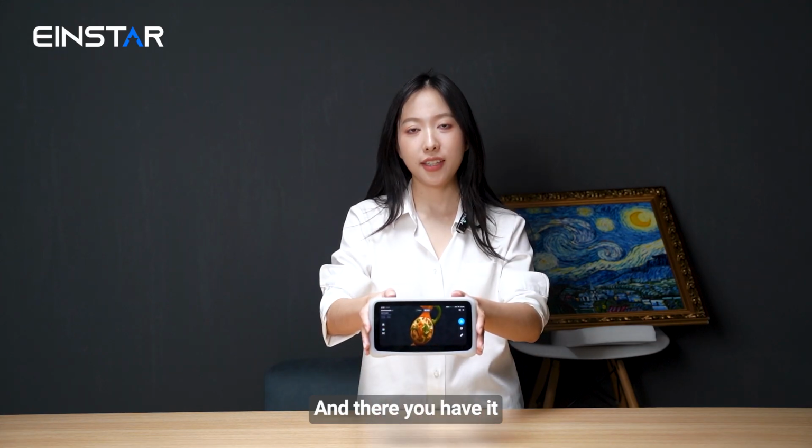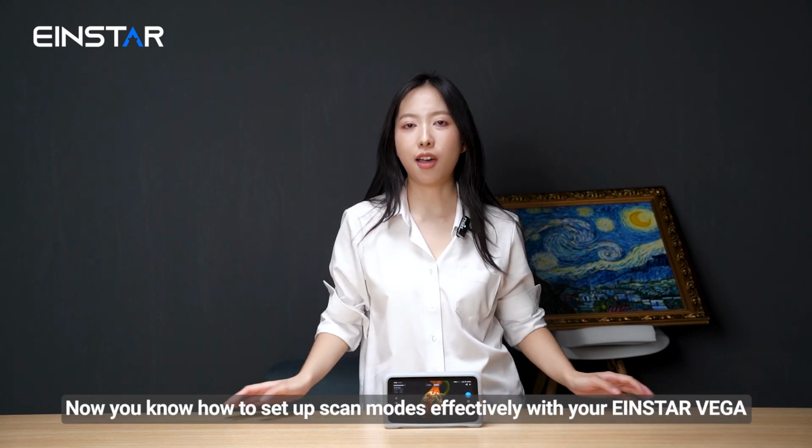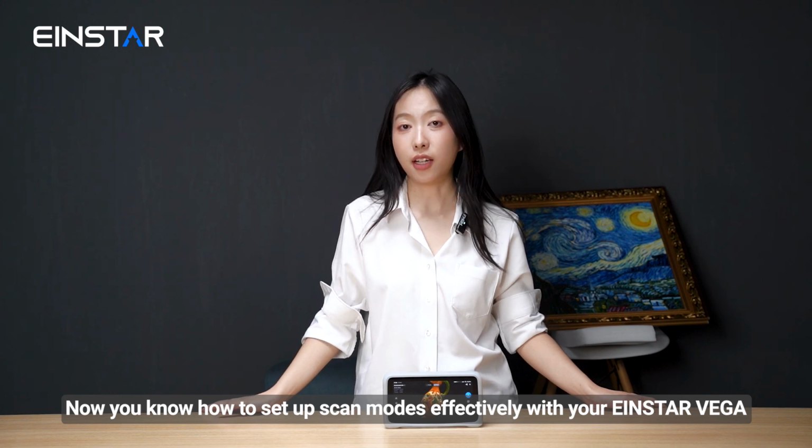And there you have it! Now you know how to set up scan modes effectively with your EINSTAR VEGA.